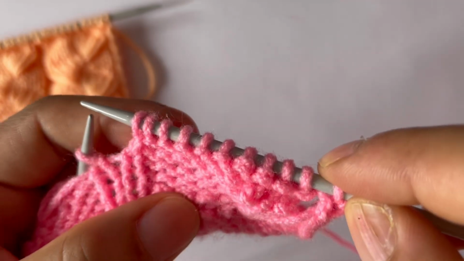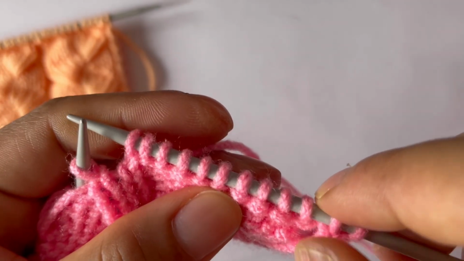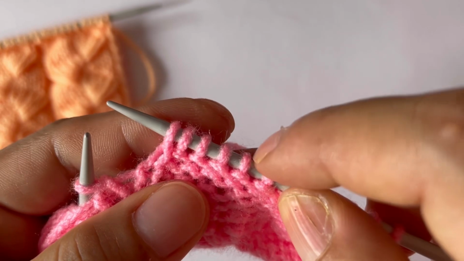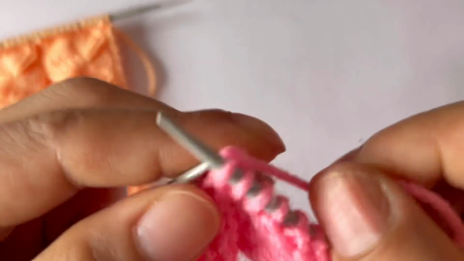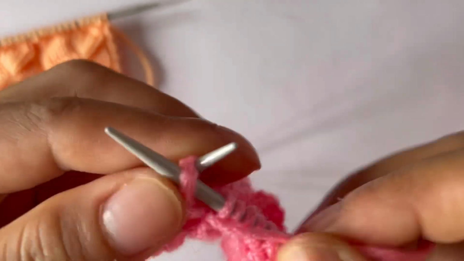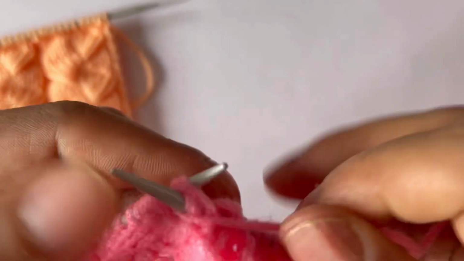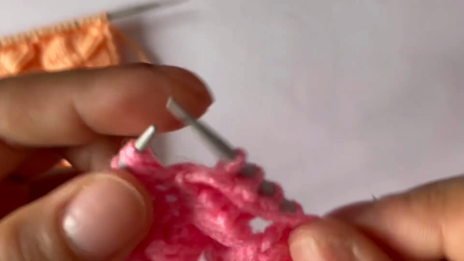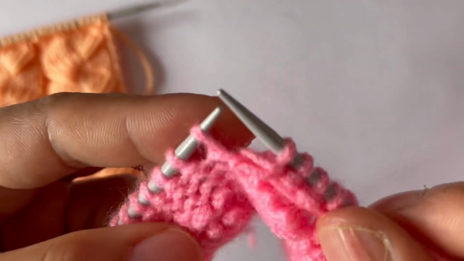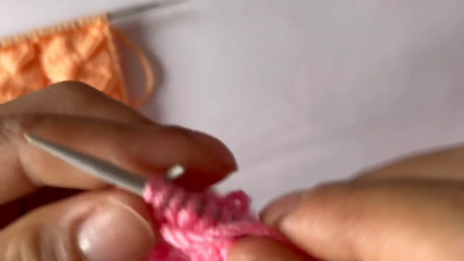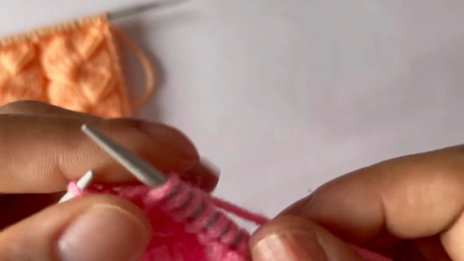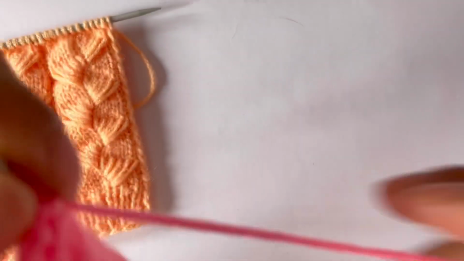From here to here, knit 1, purl 2 together 4 times, purl 5 and knit 1. Again, knit 1, purl 2 together 4 times, purl 5 and knit 1. Your edge stitch, in front, slip on the wrong side.